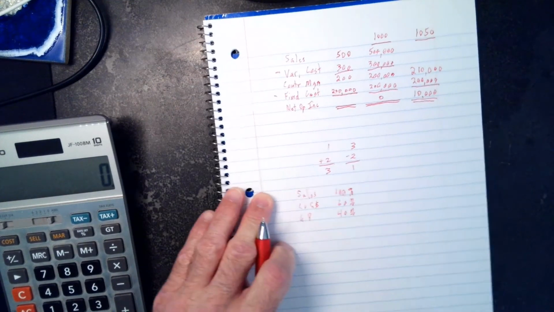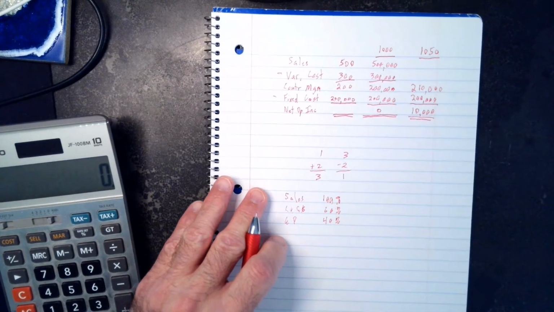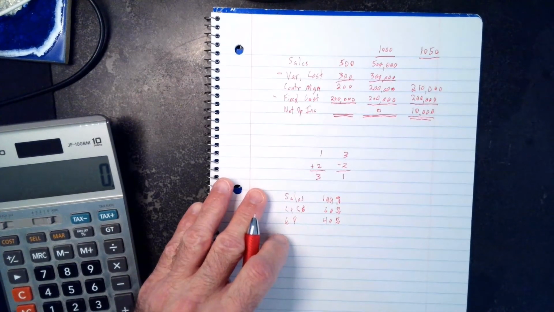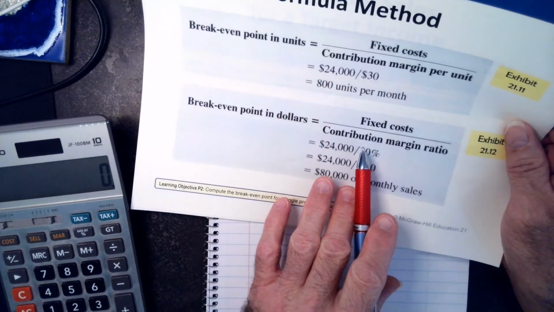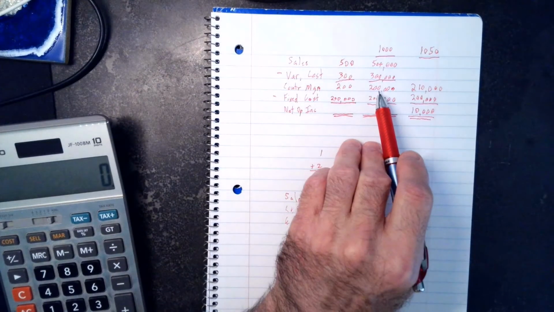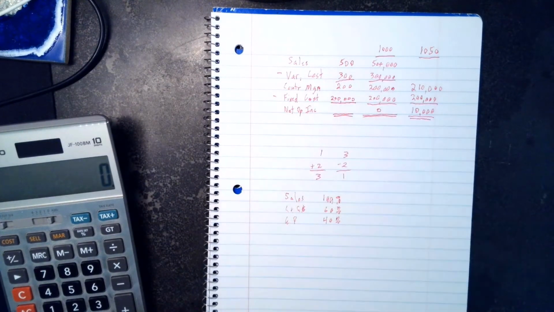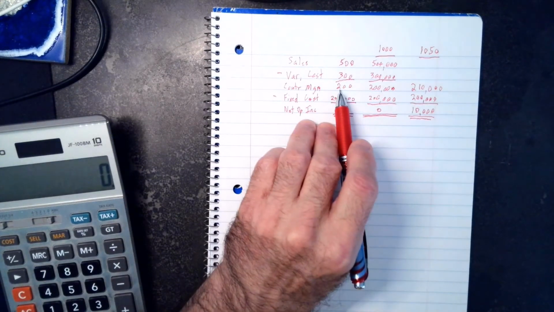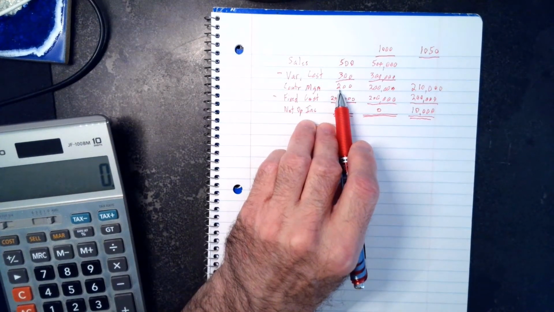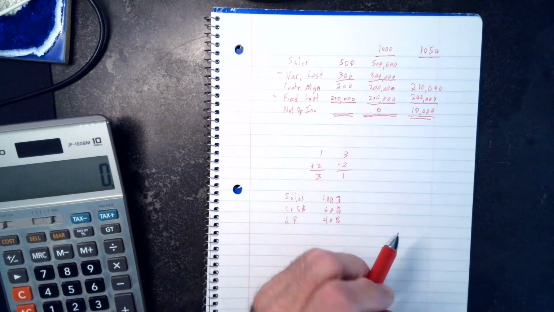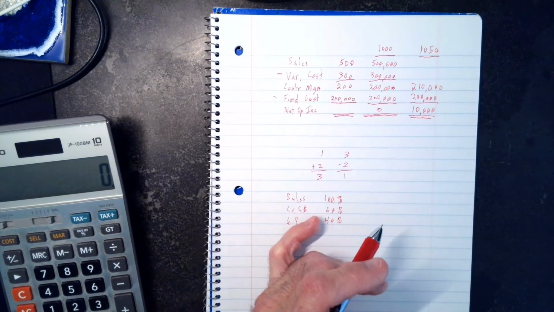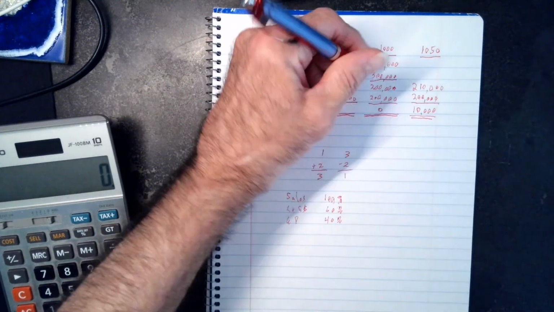And guess what? It's the same thing in CVP analysis. Everything is divided by sales. So if you're looking for the contribution margin ratio, you take the contribution margin and divide by sales. Here it is. Contribution margin, 200, divided by sales, 500. Well, what's 200 divided by 500? 40%. Yes, it is 40%.